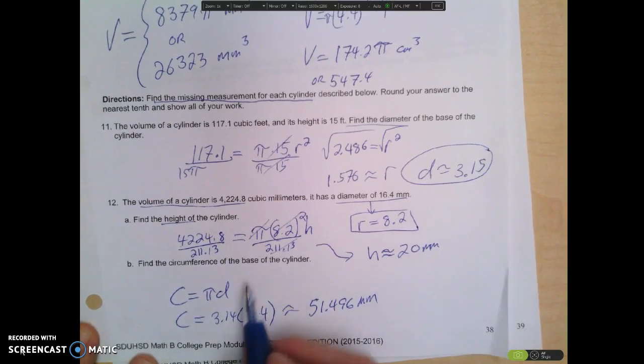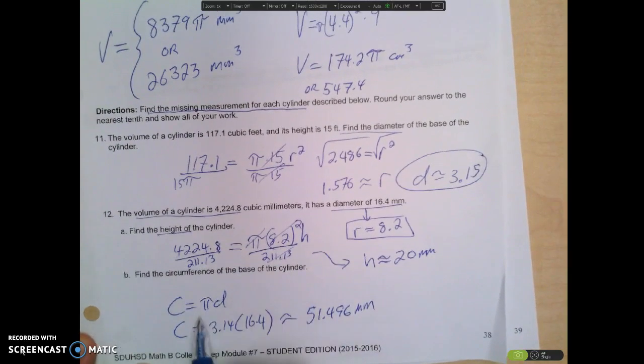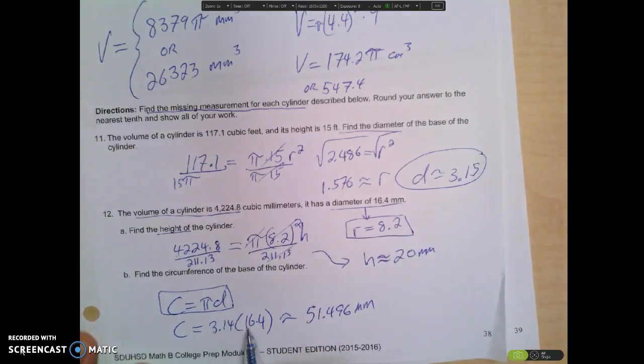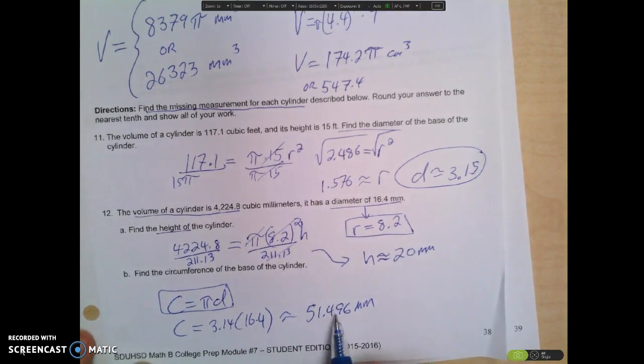Okay, last part of this problem is just to find the circumference. And all you need to know is what the formula for circumference is. It's just pi times the diameter. And they gave us the diameter right there. So just multiply pi times the diameter and you get your circumference.